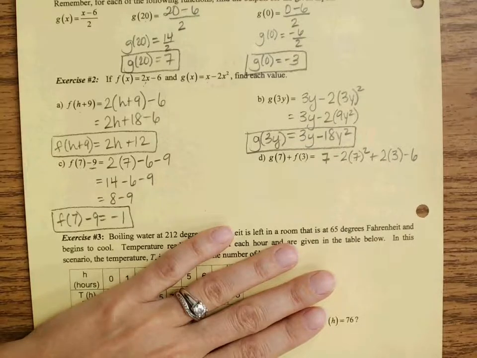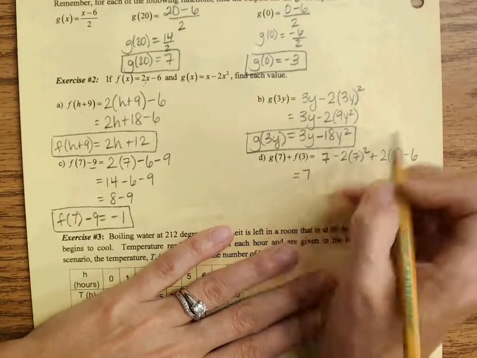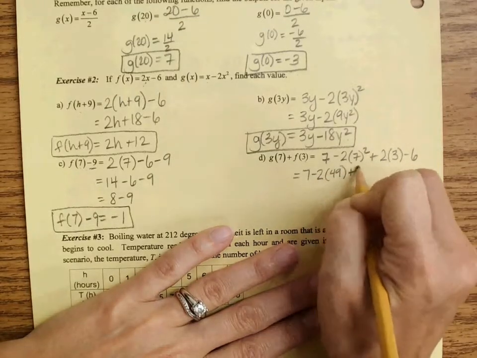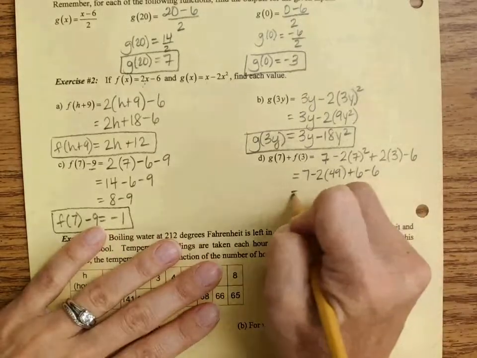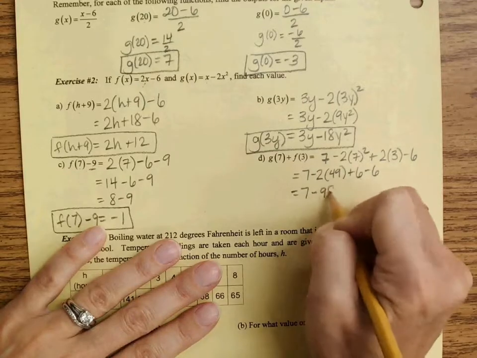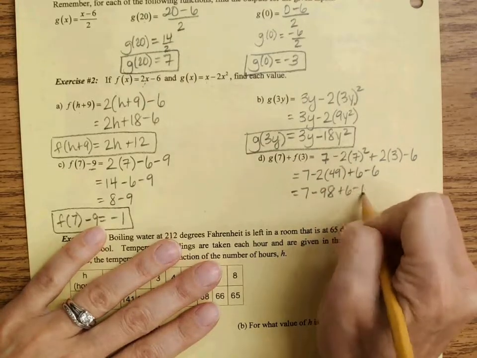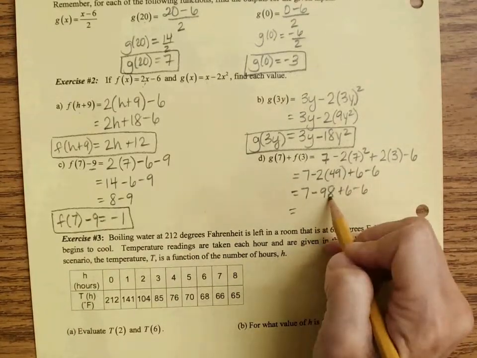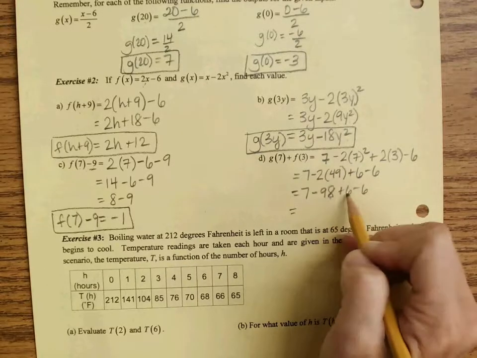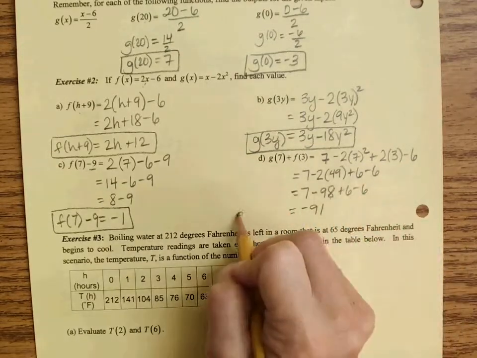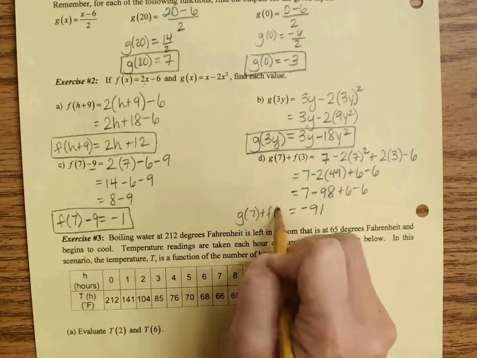Then we just simplify. 7 squared is 49, so negative 2 times 49 is negative 98, plus 6 minus 6. My last step, we just add it up going across. So 7 minus 98 is negative 91, and then we have 0. So we have negative 91, and that's equal to g of 7 plus f of 3.